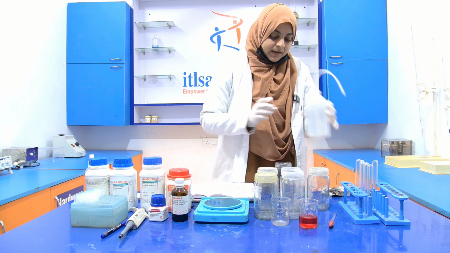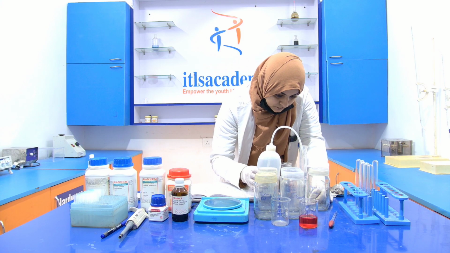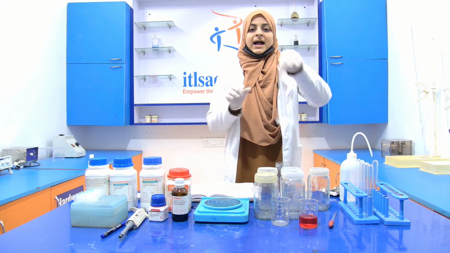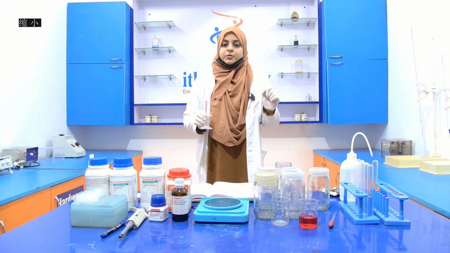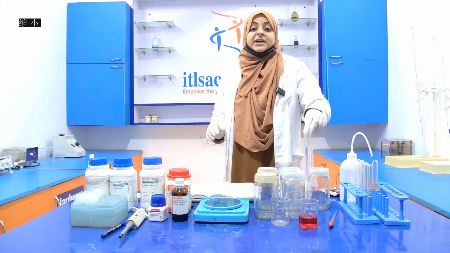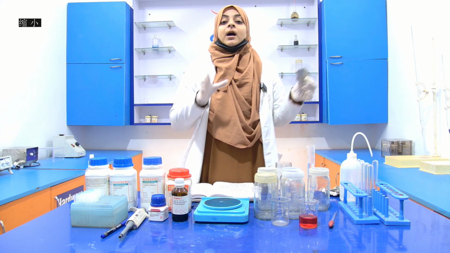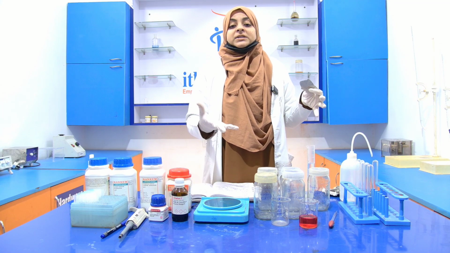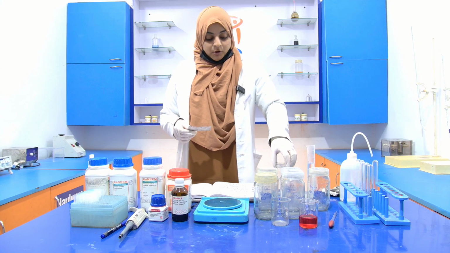Okay. Now, before adding this remaining 50 ml, you have to add 2 gram of the sodium carbonate into it, because the sodium carbonate is prepared in 0.1 normal sodium hydroxide solution. So, for 2% in 100 ml, you have to take 2 gram of the sodium carbonate and dissolve it in this.